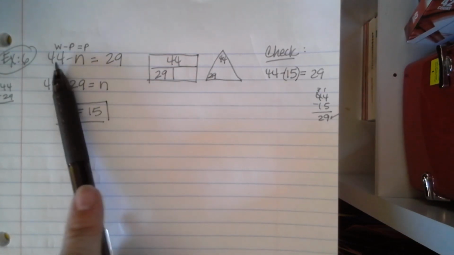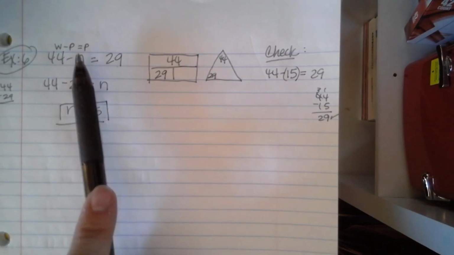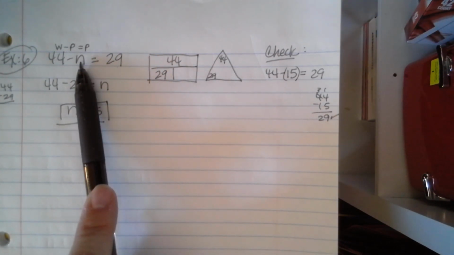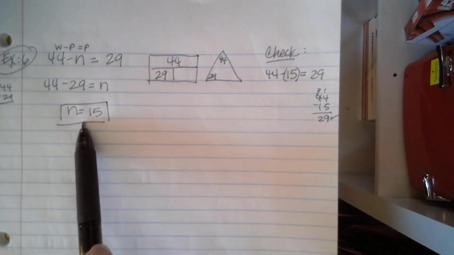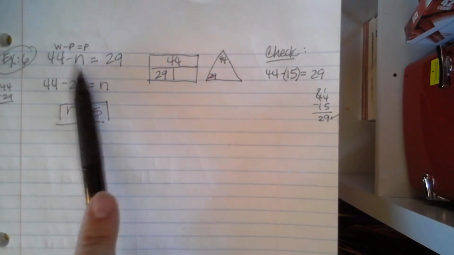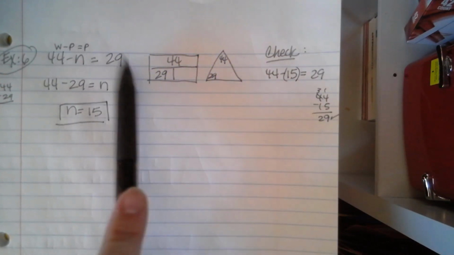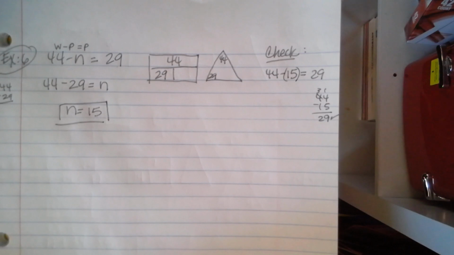The question is, when we're checking, n is what it says, solve for n, solve for the variable. If you think that n is equal to 15, you should be able to plug it in right here, and 44 minus 15 should equal 29. If that is not correct, then your answer is wrong. Okay?